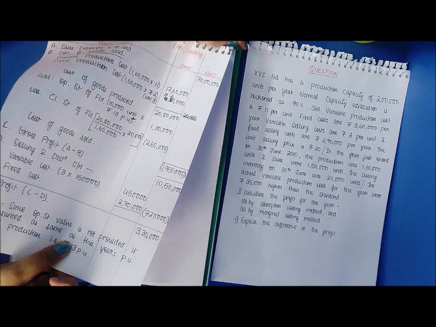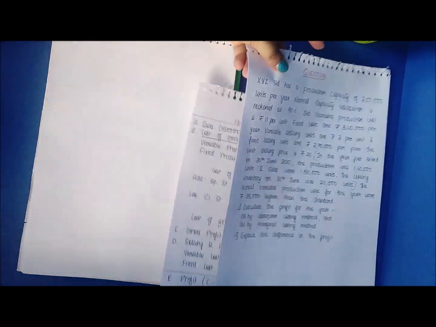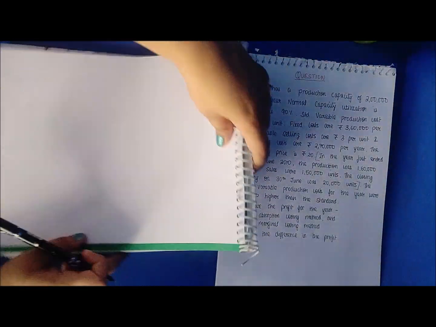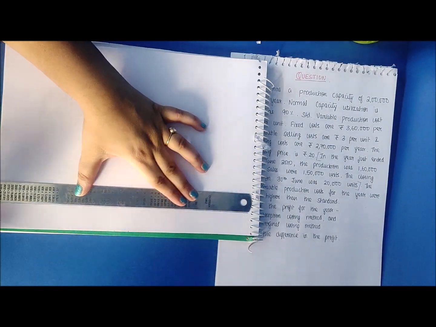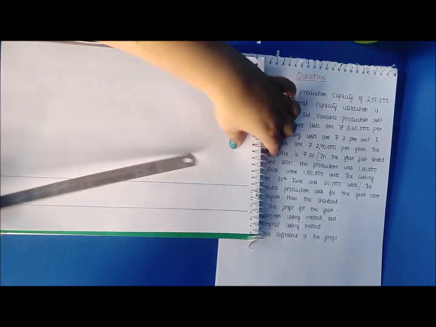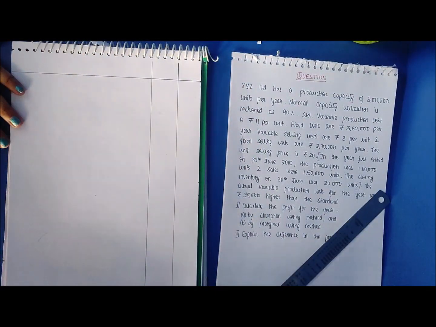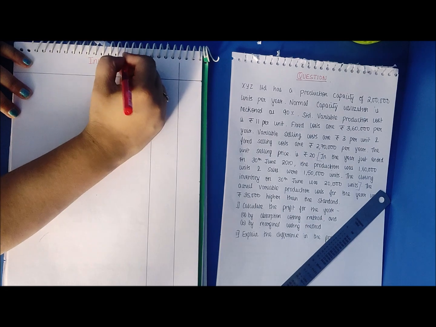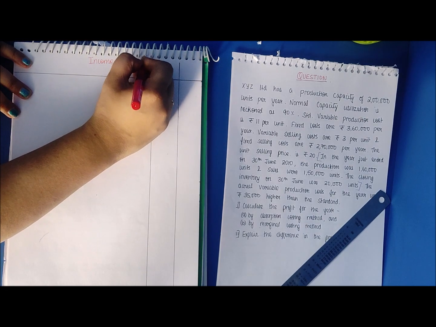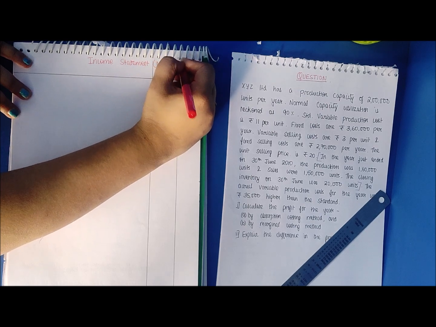Now let us prepare the income statement under marginal costing. Again our format. So this would be income statement under marginal costing.